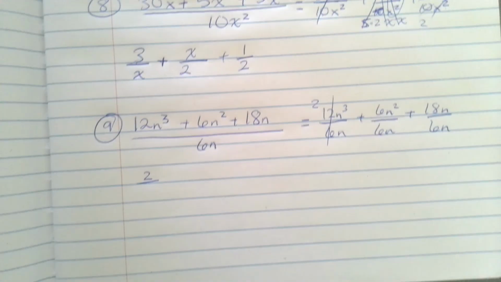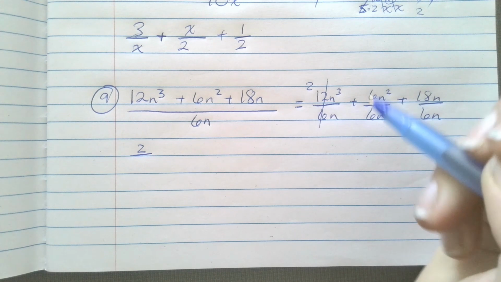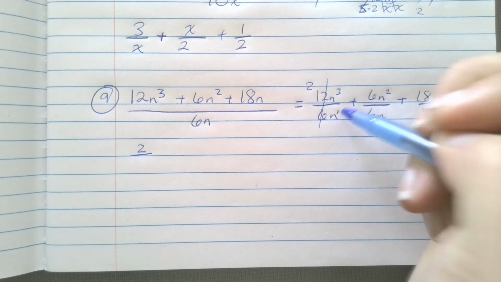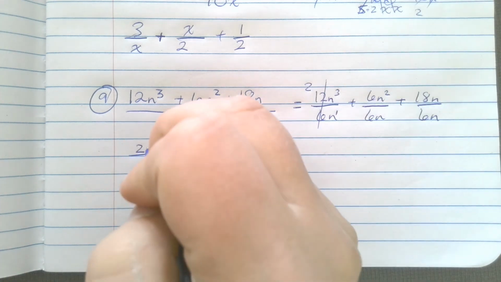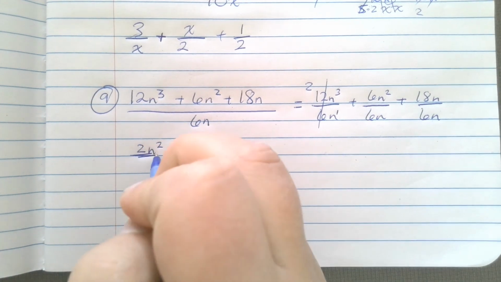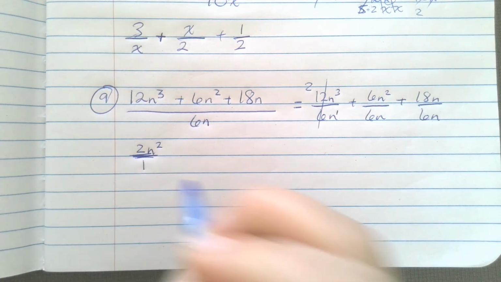Okay. What about n? There's 1 n on the bottom. Take them away. What's 3 take away 1? 2. So I've got an n squared on top. Do I have anything on the denominator? If I really wanted to, I could put a 1, but I don't need to.